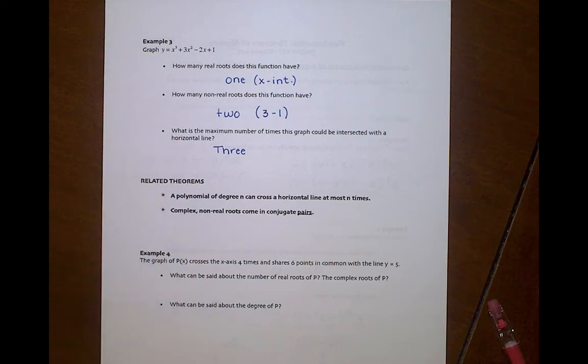So here are a couple of related theorems. A polynomial of degree n can cross a horizontal line at most n times. So the largest number, like if you have a degree of 3, you're never going to be able to hit the graph more than 3 times with a single horizontal line. And that can help you figure out what the maximum degree is that this thing can have.